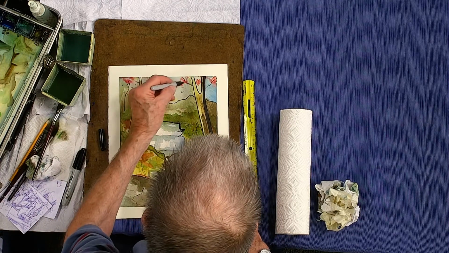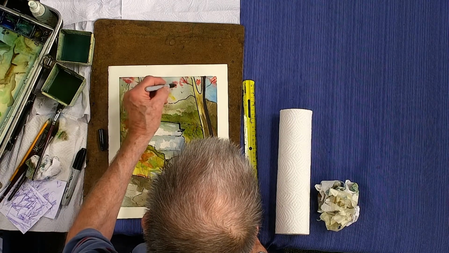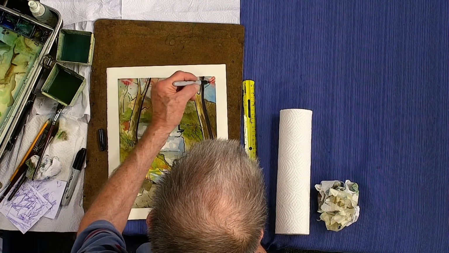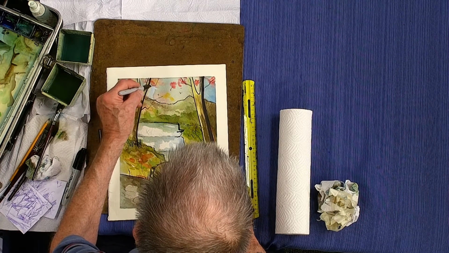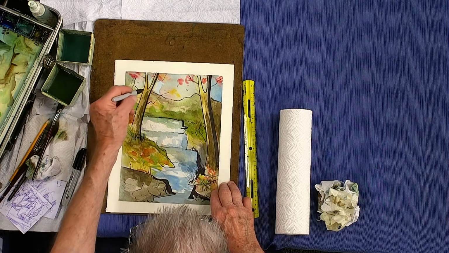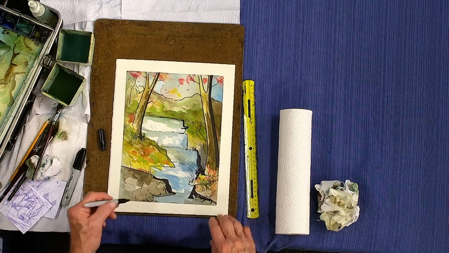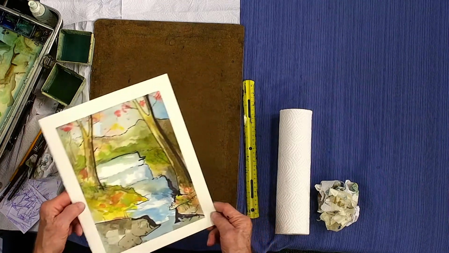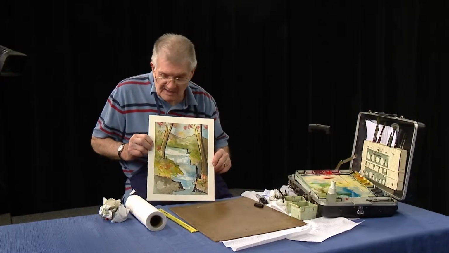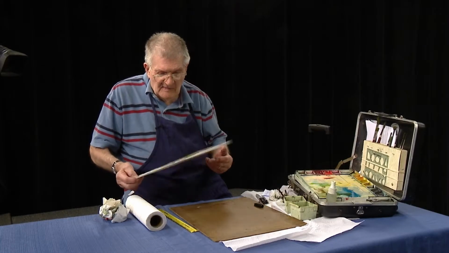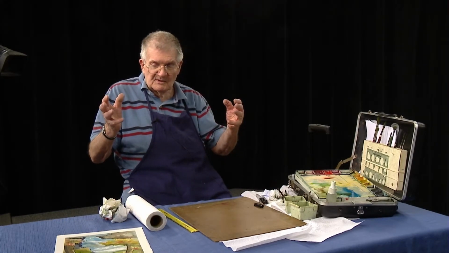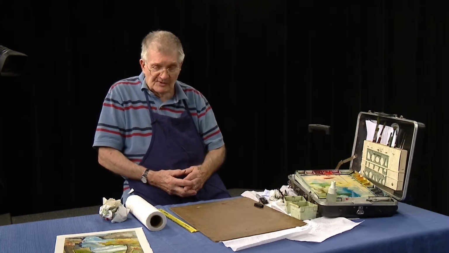Oh yeah, I see what I can do. I can give just a little bit more detail to some of these little branches here. Now that it's drier, I can go back and make those show up a little bit more. You can add as many little branches as you want coming out, whatever you want to do with it. Okay, that's the way it is. Like I said, sometimes the less you do, the better it seems to turn out.